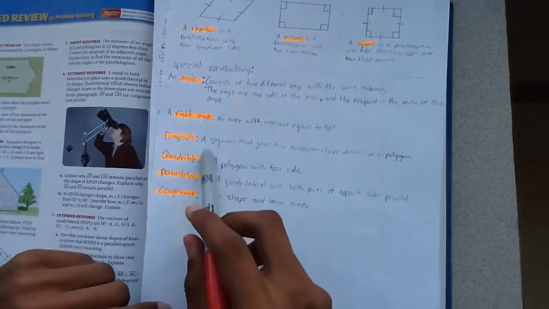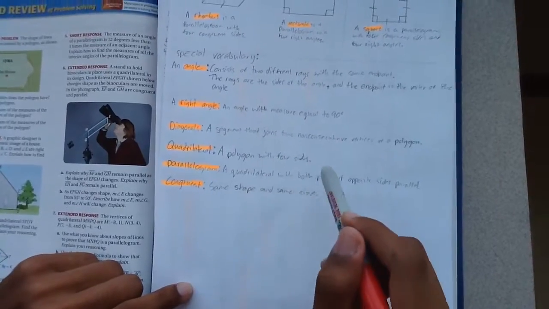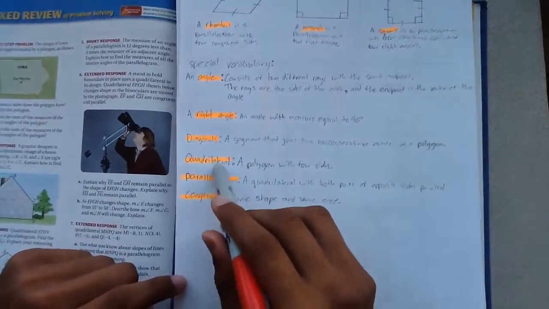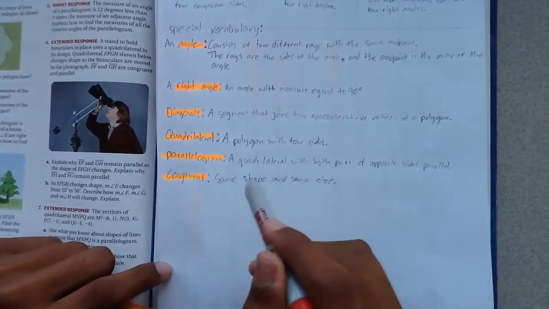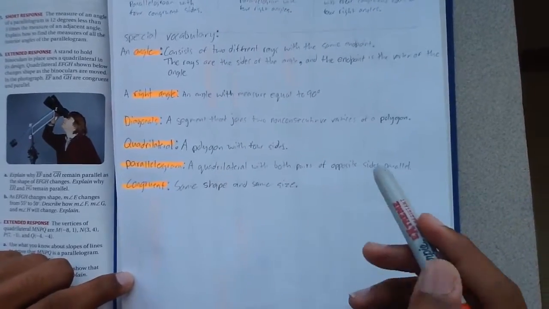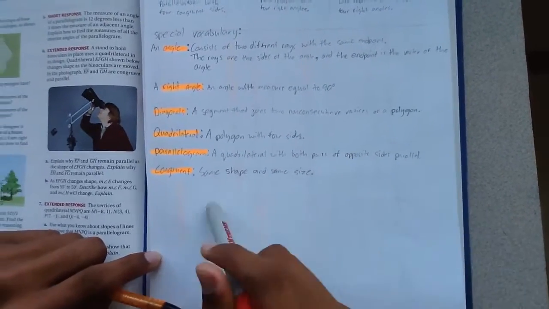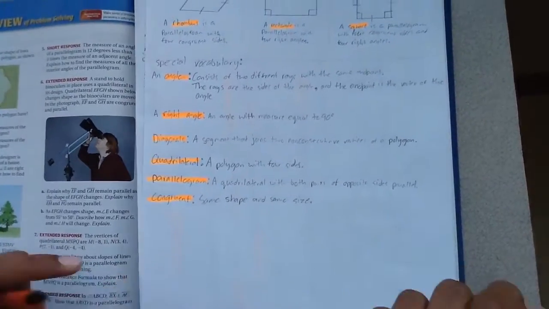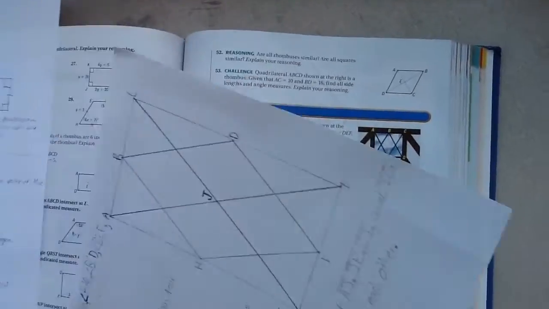A diagonal is a segment that joins 2 non-consecutive vertices of a polygon. A quadrilateral is a polygon with 4 sides. A parallelogram is a quadrilateral with both pairs of opposite sides parallel to each other. And congruent means the same shape, same size, basically. Now, let's zoom on over to the question.